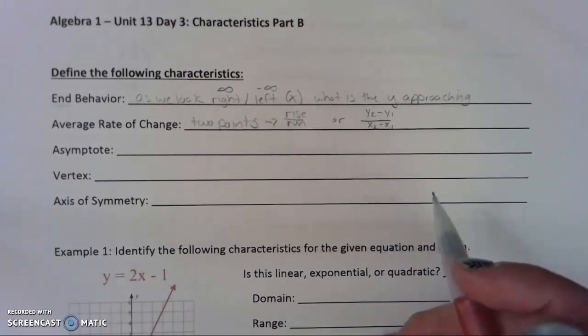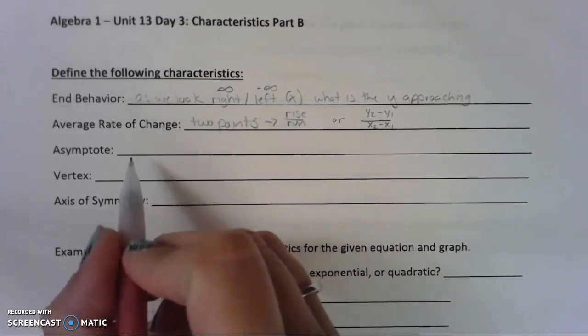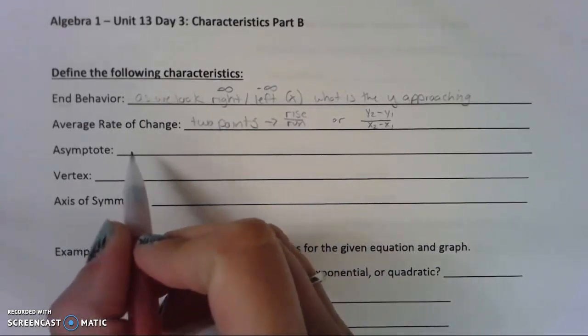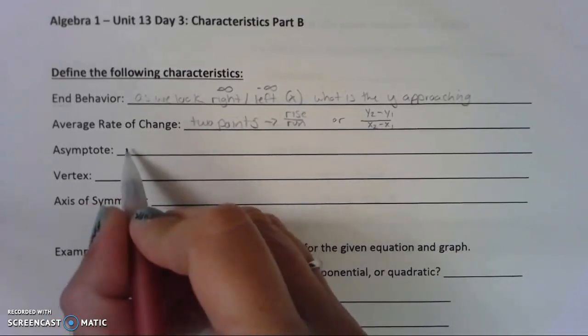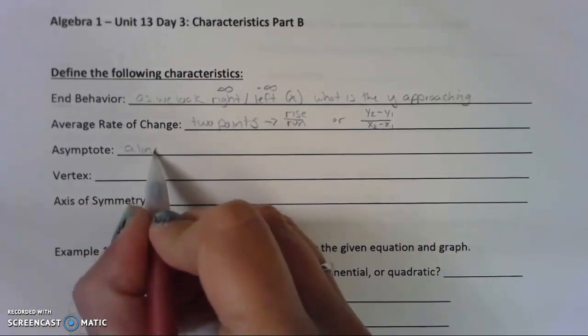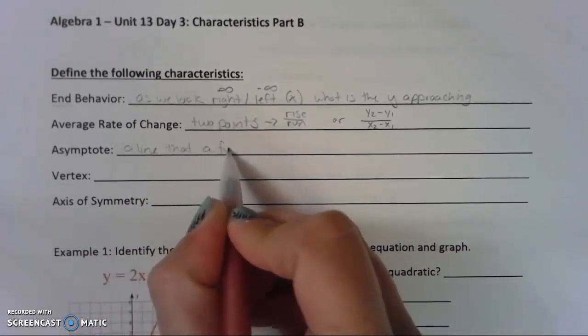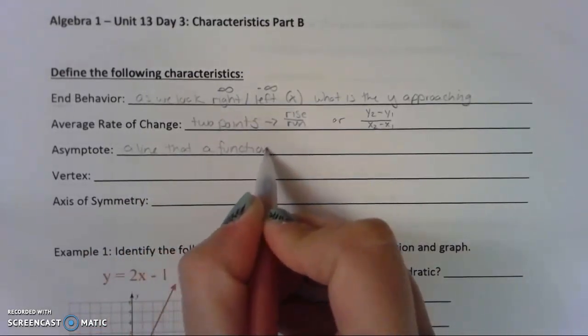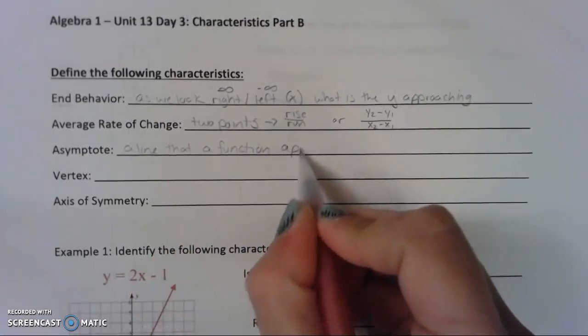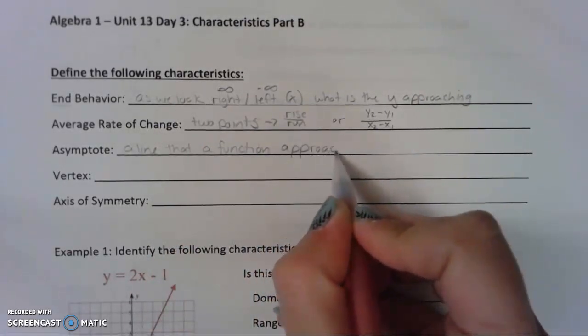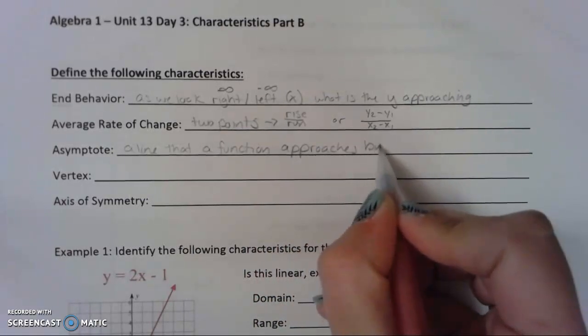Okay, an asymptote, remember an asymptote is a line that's not really part of our graph, but we draw it in with a dotted line, a line that a function approaches but never touches.